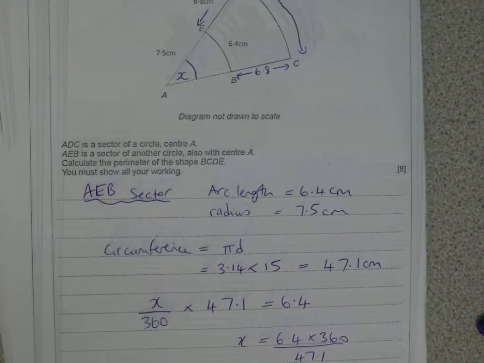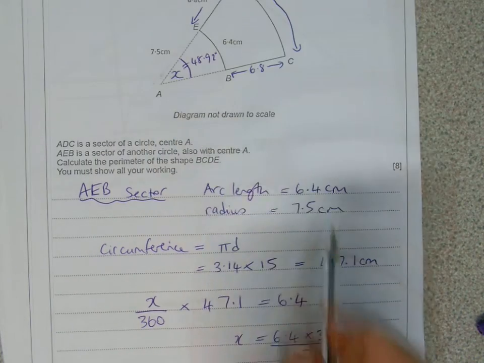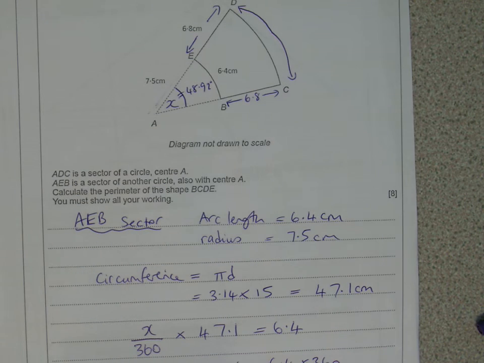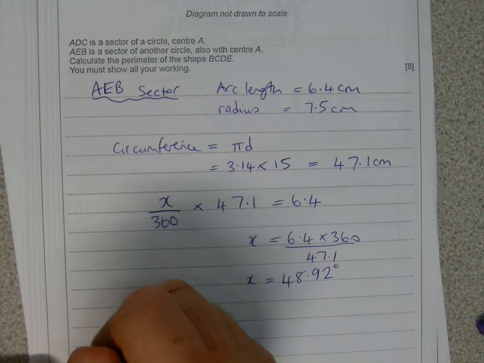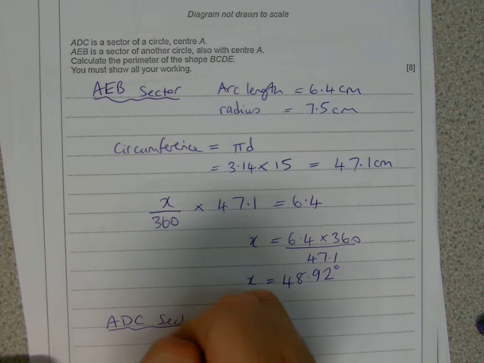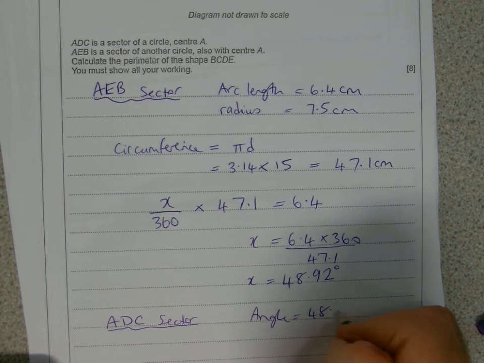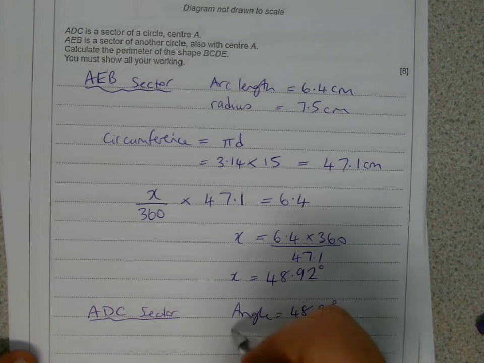So now I know this angle is 48.92 degrees. Now I know the angle, I can work out my arc length. That's the good thing about it. I can work out the arc length because I know this larger sector now, which is ADC. I know the angle to be 48.92 degrees, and I know the radius.